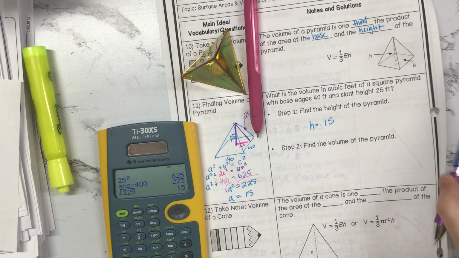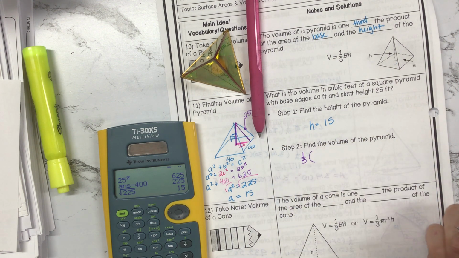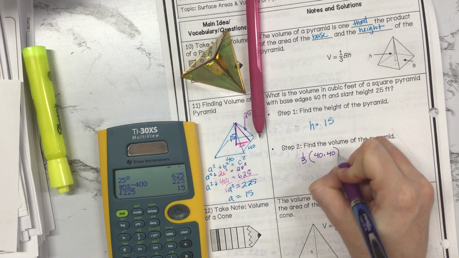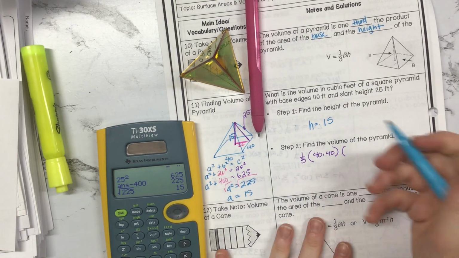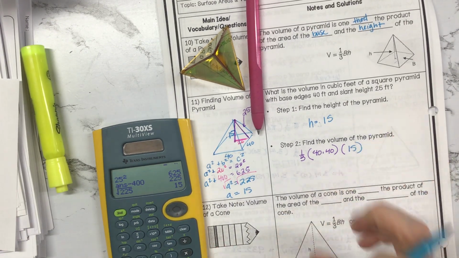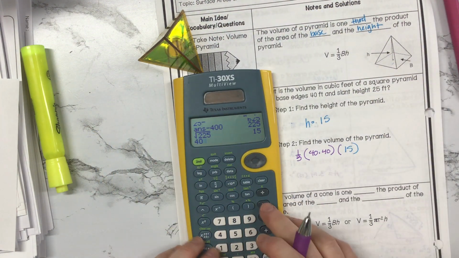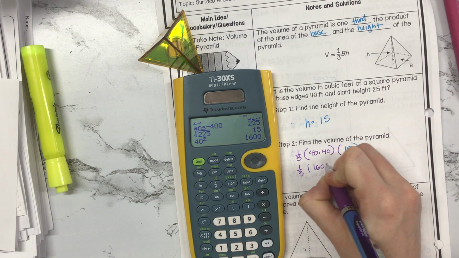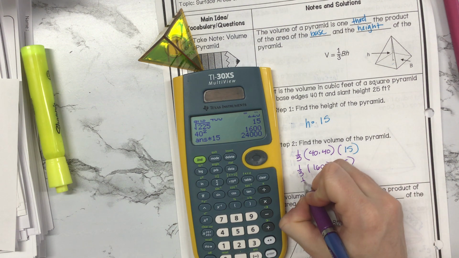So the volume of the pyramid is 1/3 of the area of the base shape, which is a square. So 40 times 40 times the height of the pyramid, which is 15. Forty times 40 times 15.